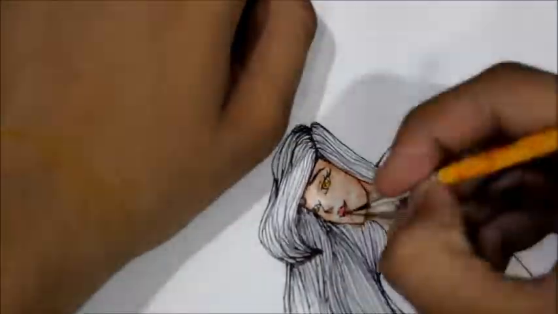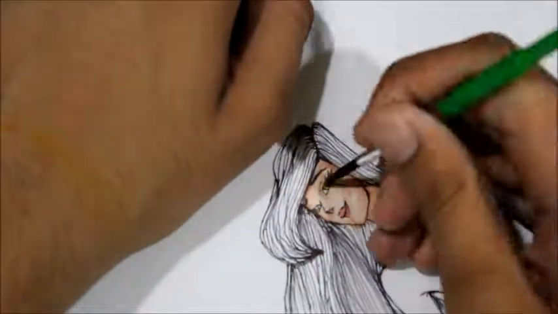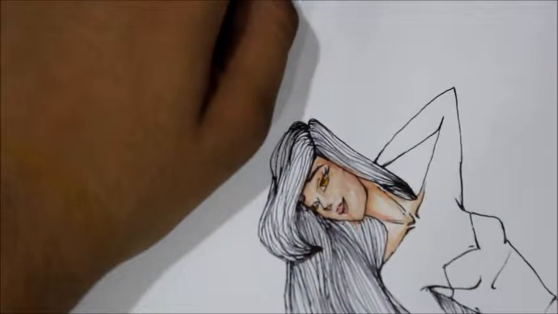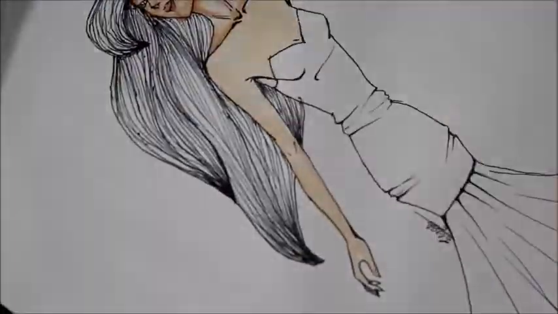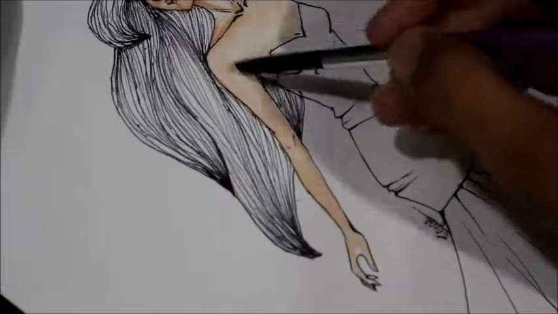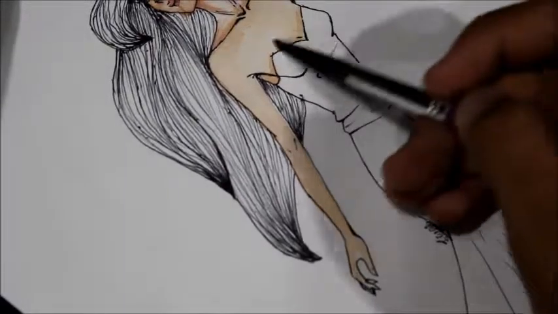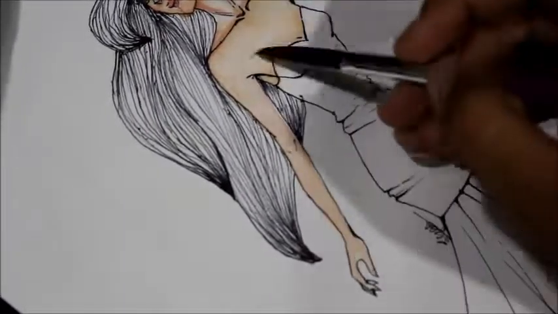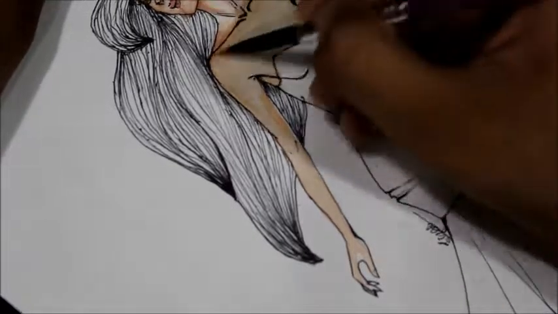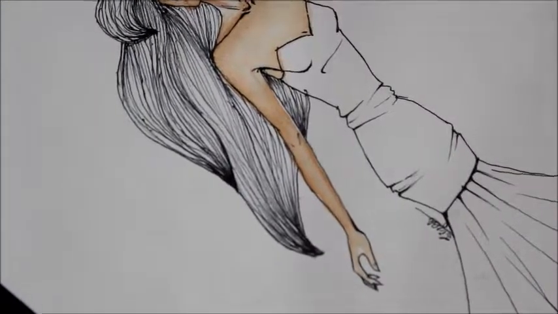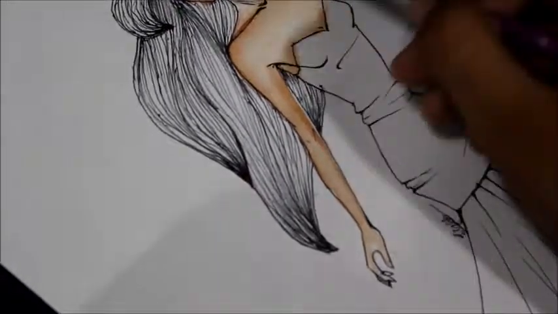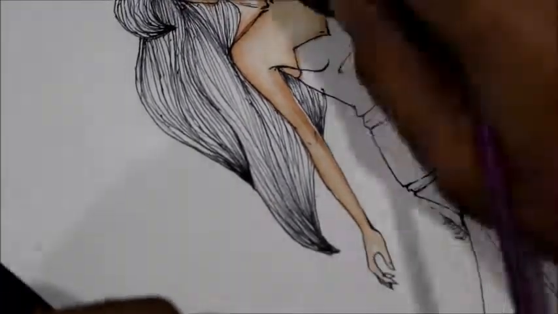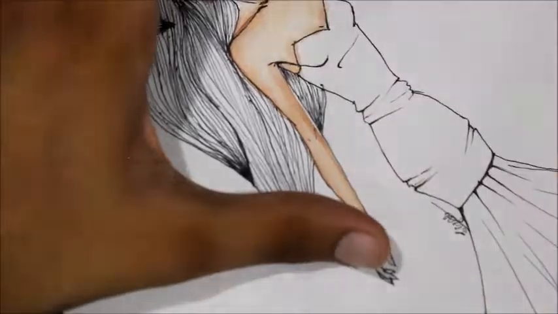I did yellow because of two reasons. First, I had blue for water, and I didn't want it to be repeated. And the second reason for giving her a yellow dress is that with this artwork, I wanted to show something like a warm shadow of the sun being cast over the dress.